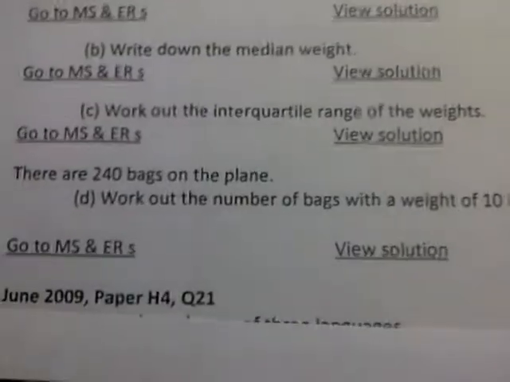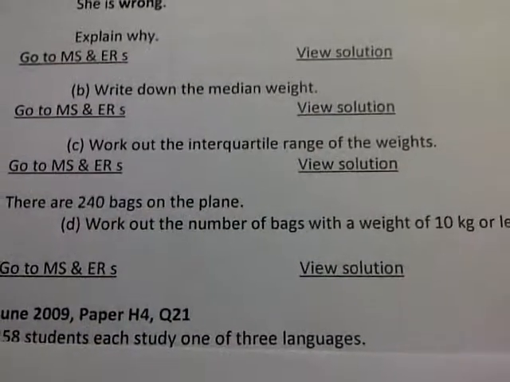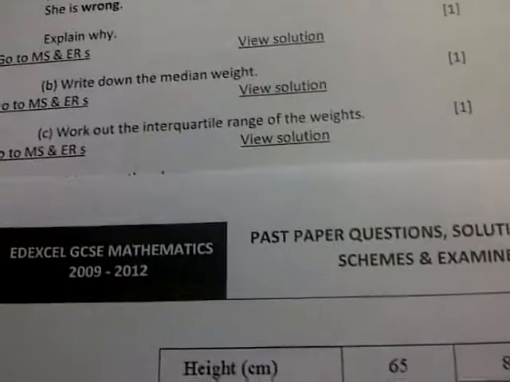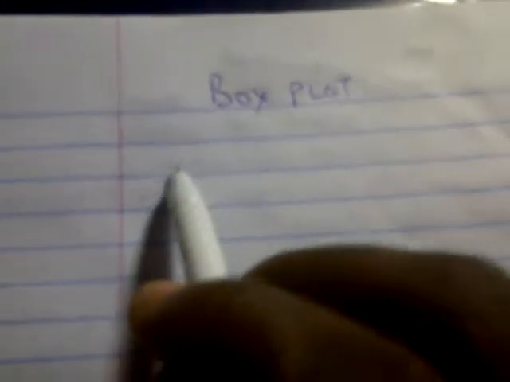And this other question says there are 240 bags on the plane. Work out the number of bags with a weight of 10 kg or less. Okay, this takes us to a topic I titled box plot.